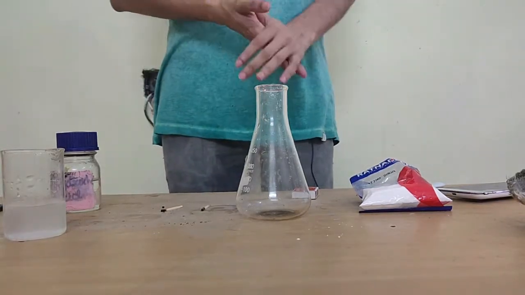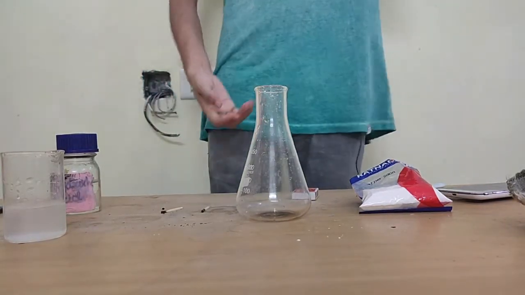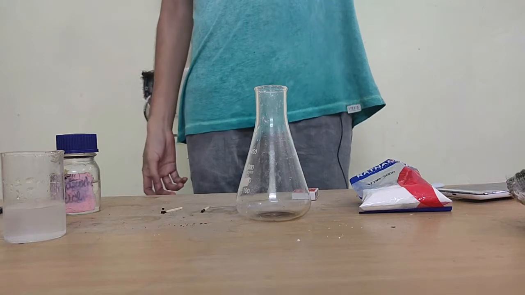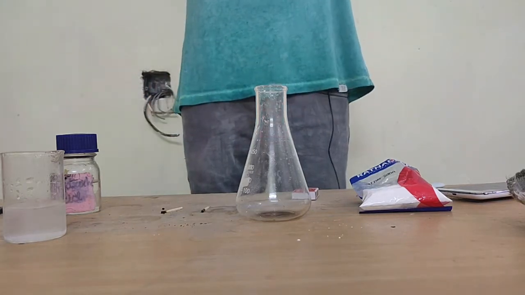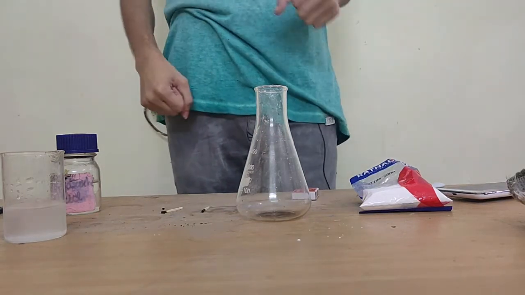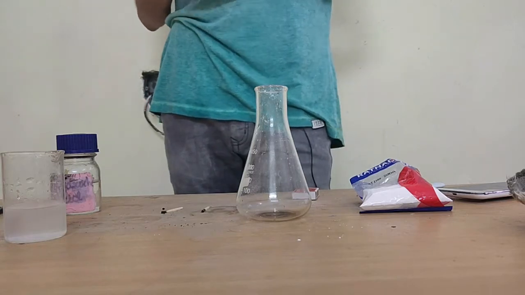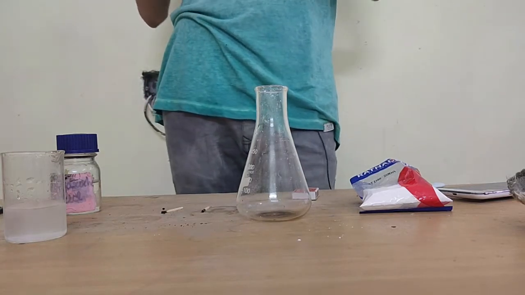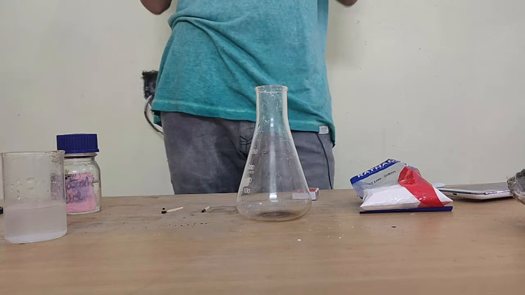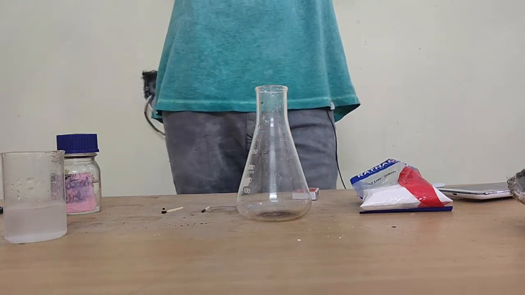Hey guys, so today we are back with a different activity. Yesterday we looked at how we can react acids with metal carbonates, and we know that the result is definitely going to be carbon dioxide gas along with salt and water of some form.